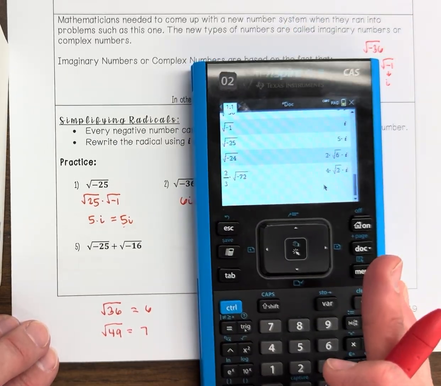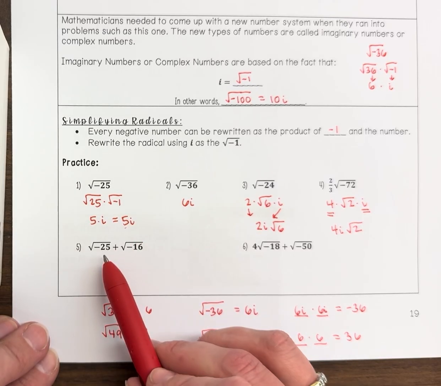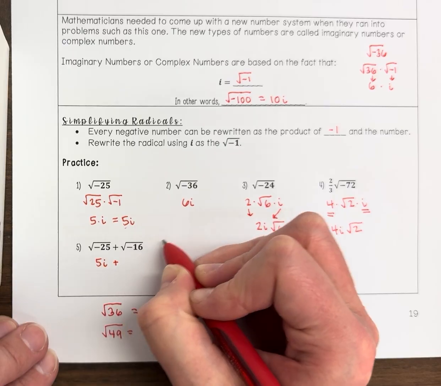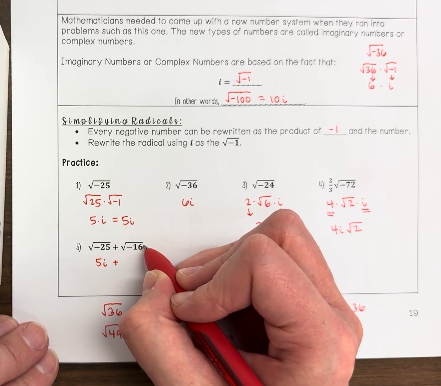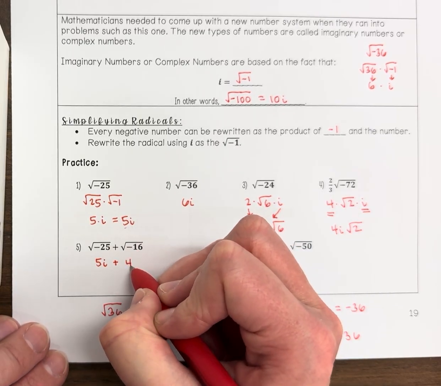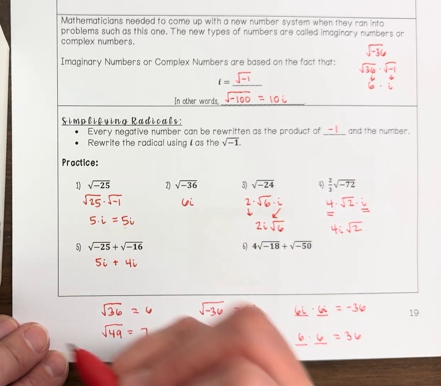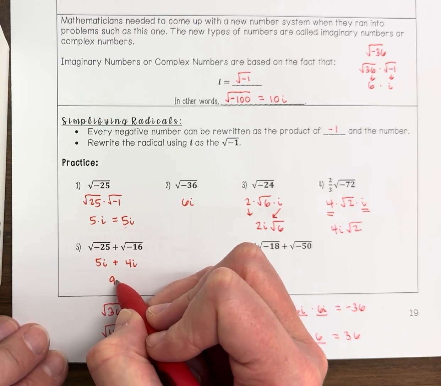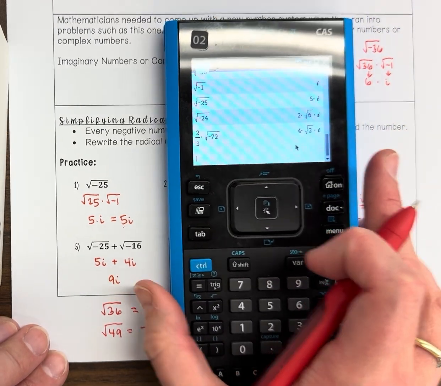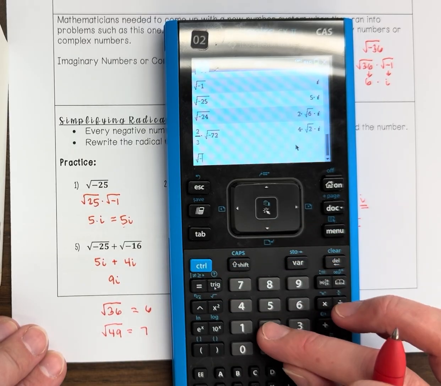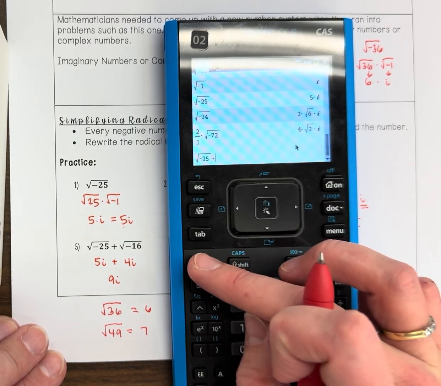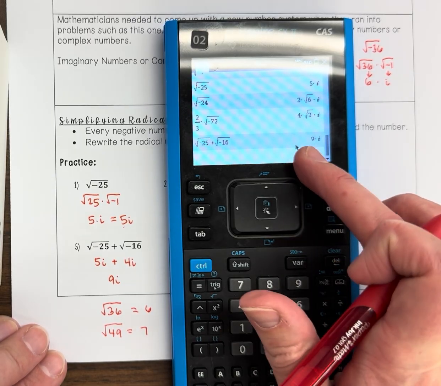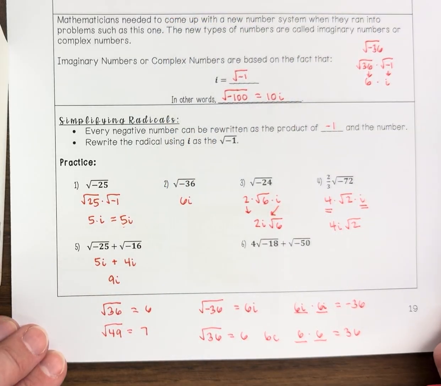Now you can also do operations. Now we know that the square root of negative 25, we already did that one on our calculator, it was 5i. And the square root of negative 16, 16 is a perfect square, that's 4i. We can add i's together just like we can add x's together. So 5i plus 4i is 9i. However, your calculator can also compute this for you. So square root of negative 25 plus square root of negative 16 is 9i. Again, it's putting the times symbol there, but you're not going to see it.